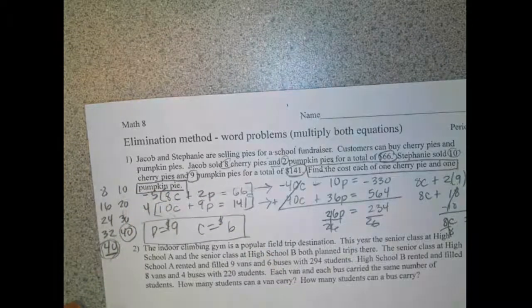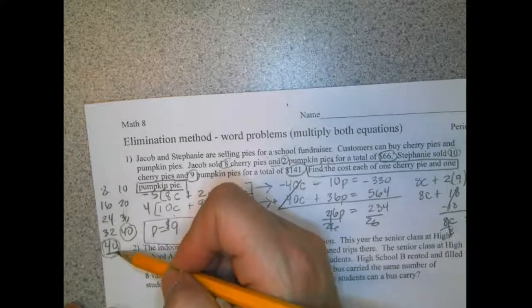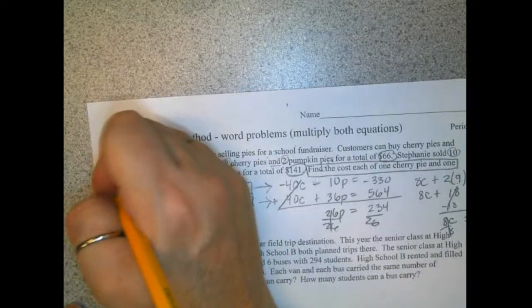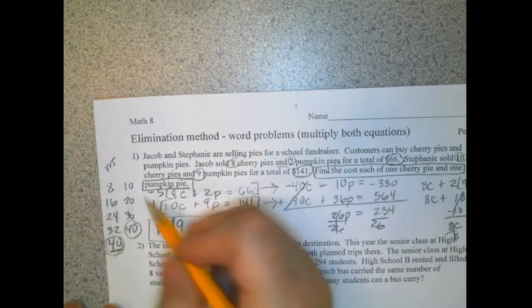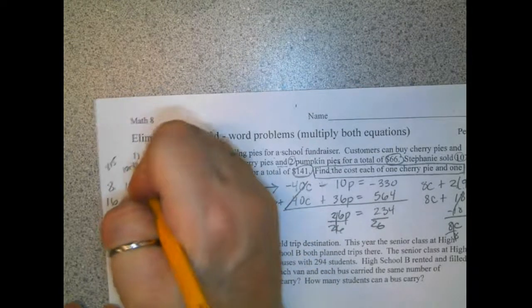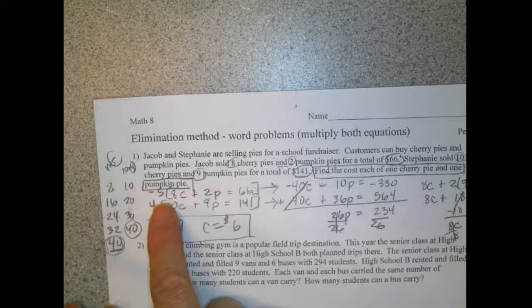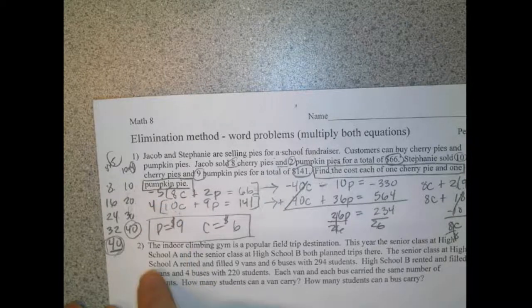I looked for the least common multiple. 8, 16, 24, 32, 40. This is 8 times 5, right? 10, 20, 30, 40. This is 10 times 4. 4 and 5. Do you understand?